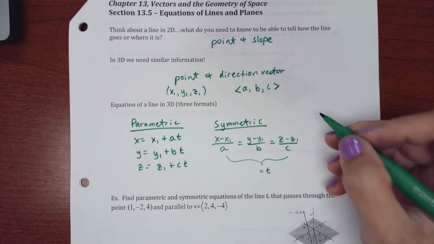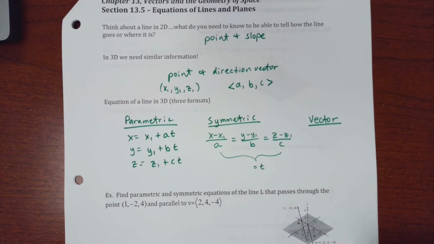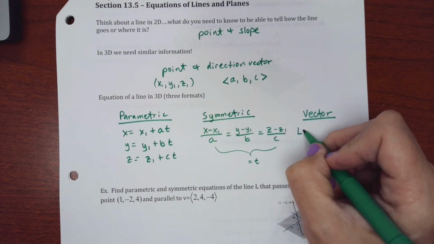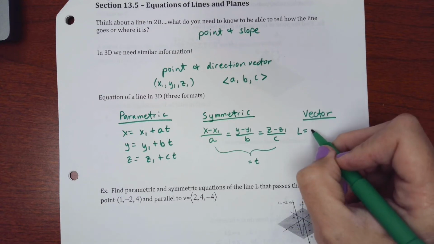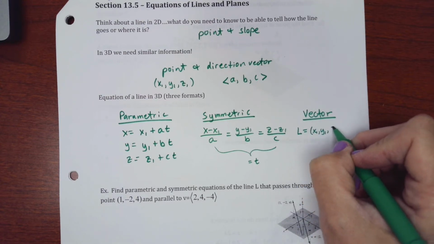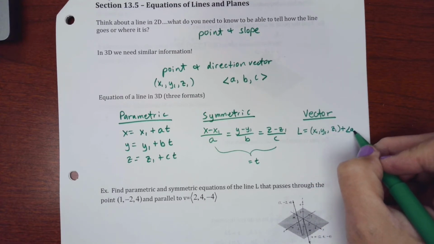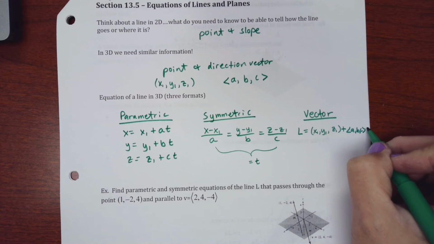All right, and the last one is sometimes it's in vector form. You won't see these that much, but you might see it like this. You'll see a line L equal to your point x1, y1, z1, plus a vector a, b, c next to the letter t.